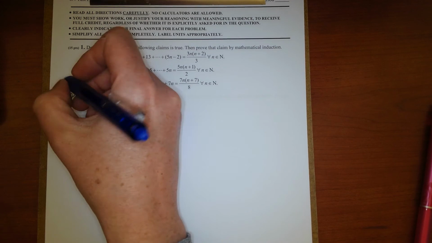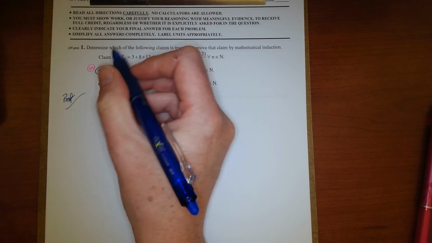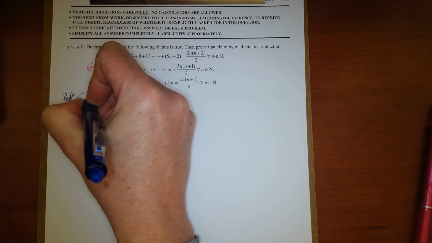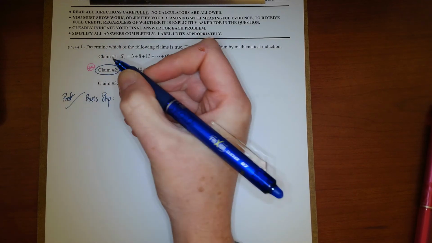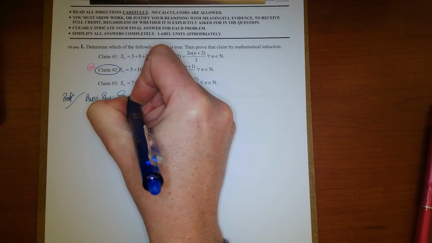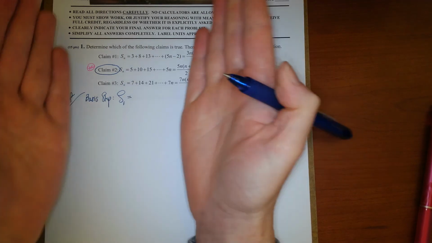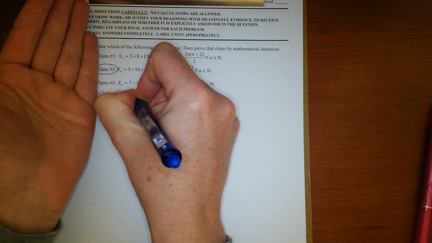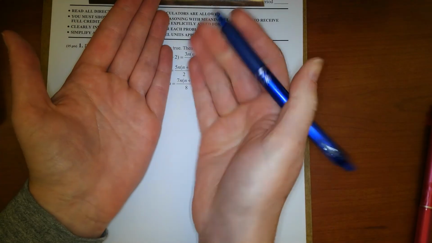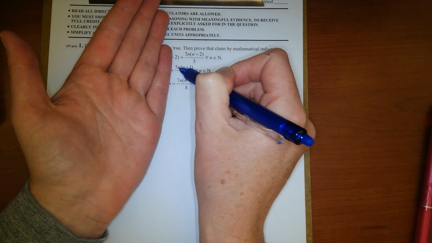So here's what the proof would look like for claim 2. So first thing would be to establish the basis step. So that would be just showing that the first partial sum on the term by term side, which would be 5, could have been calculated by using the formula side, but n equal 1.